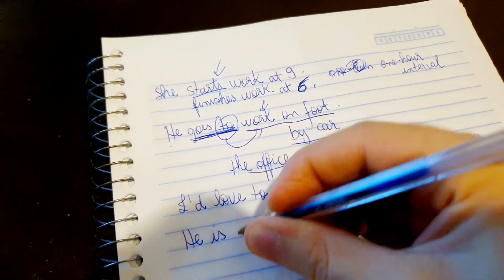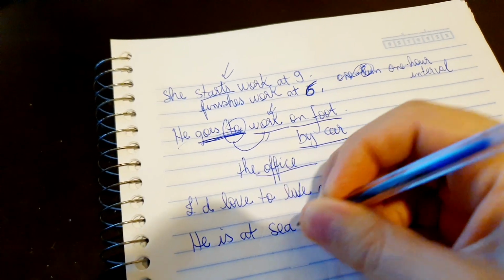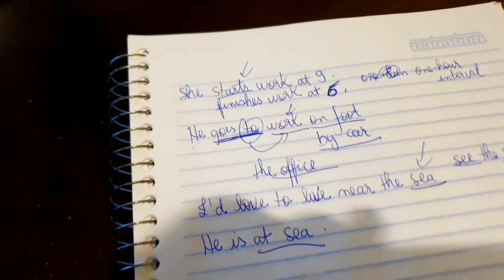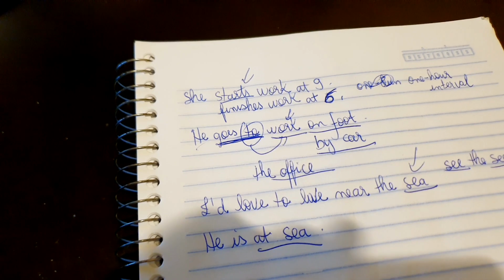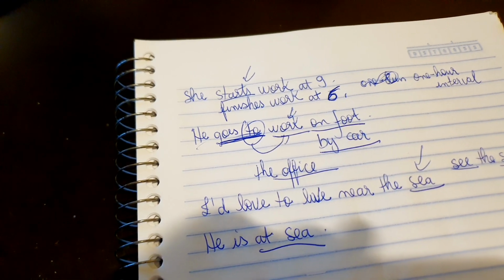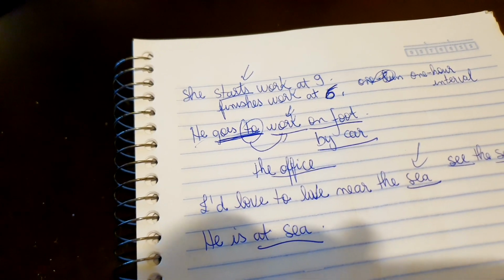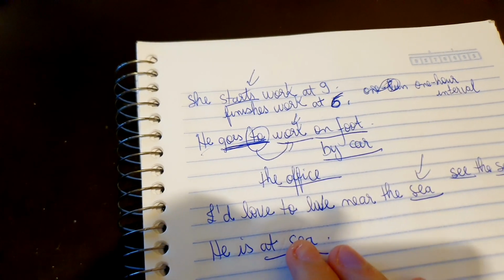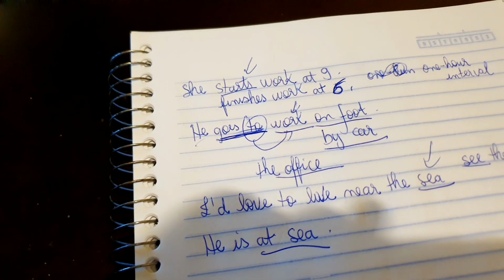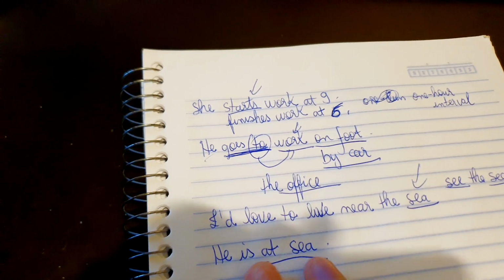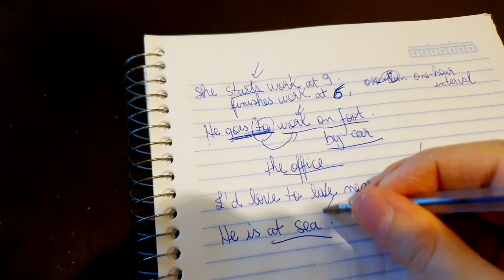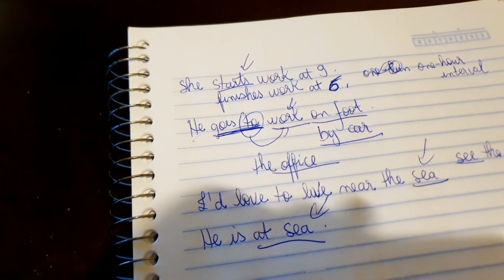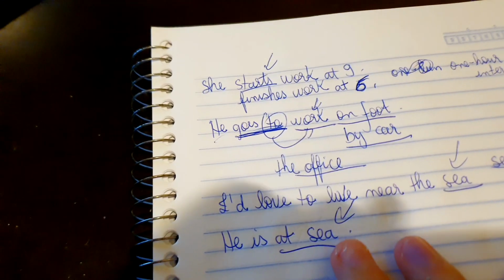He is at sea. It means that he is, for example, in a ship. He is working at a platform. Okay, to be on a trip, for example, it would be like that. He is at sea. It means he is in a boat, on a trip somewhere. He is at work.